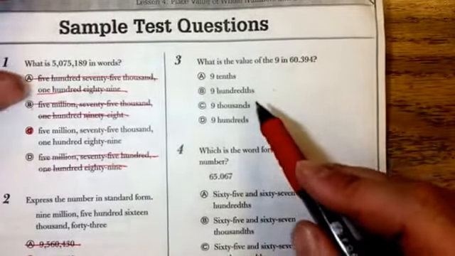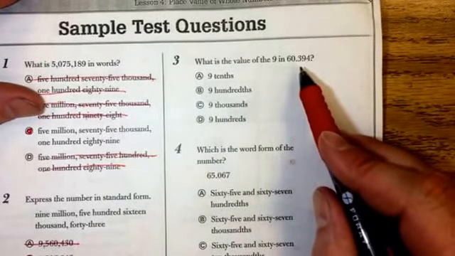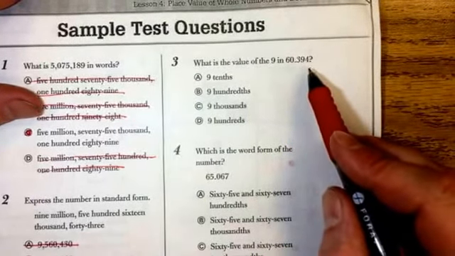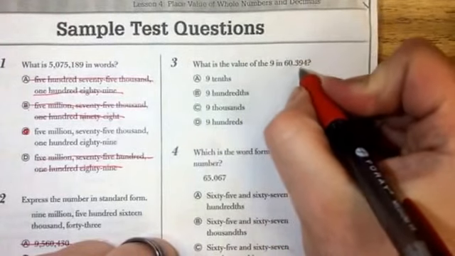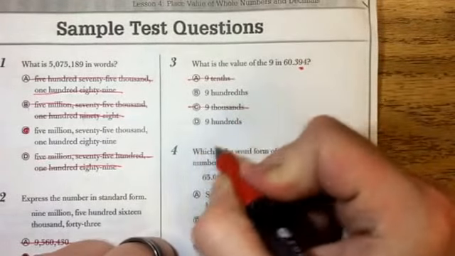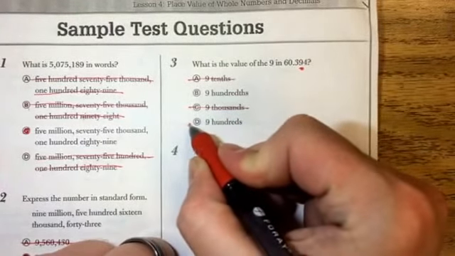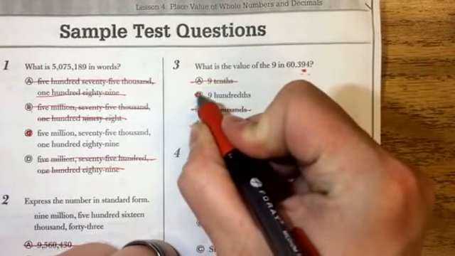Okay, what is the value of the 9 in 60 and 394 thousandths? So we first have to look at what place this 9 is in. Well, it's not 9 tenths, it's not 9 thousandths, and it is not 9 hundreds because it's after the decimal. It's 9 hundredths.